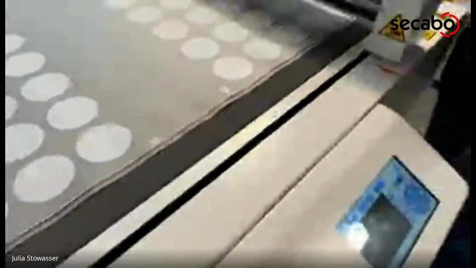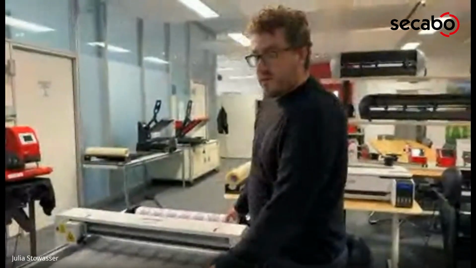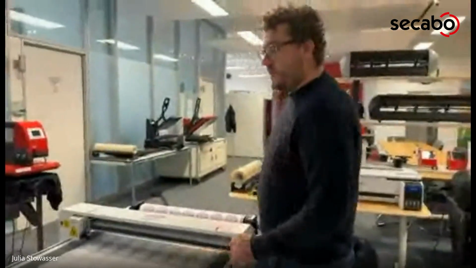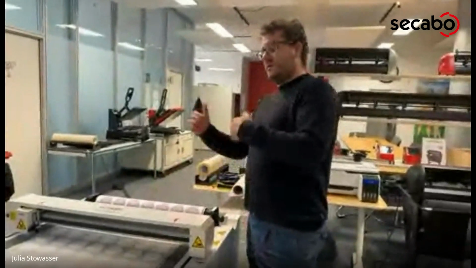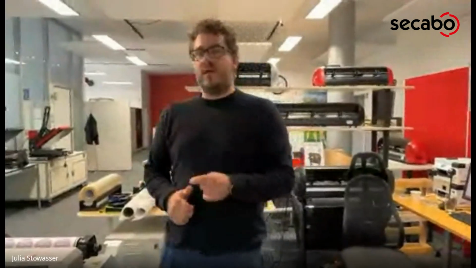So if you create different print files in Digital Factory, you will have larger distances between these different print files as you print them on the DTF printer.